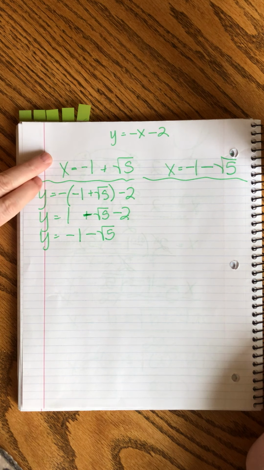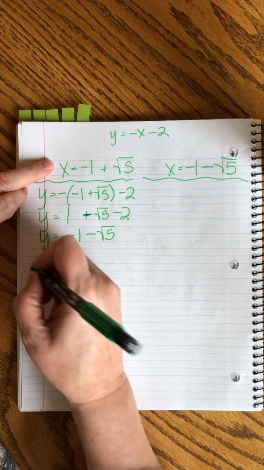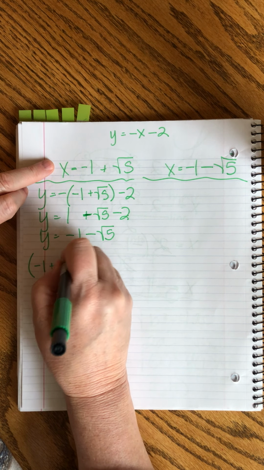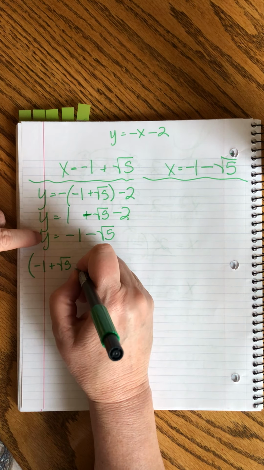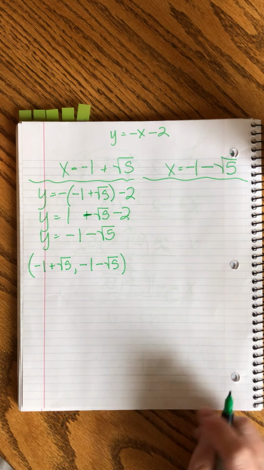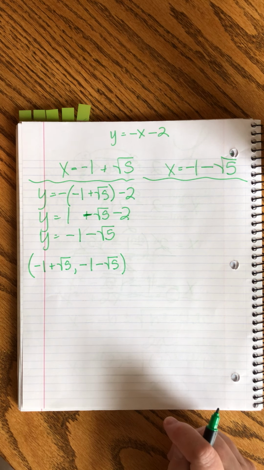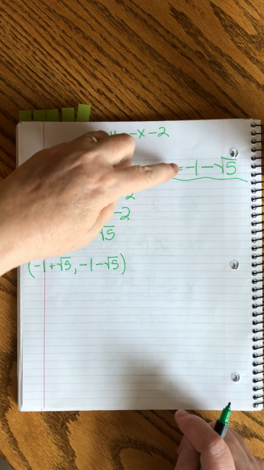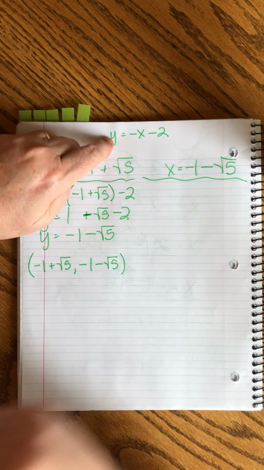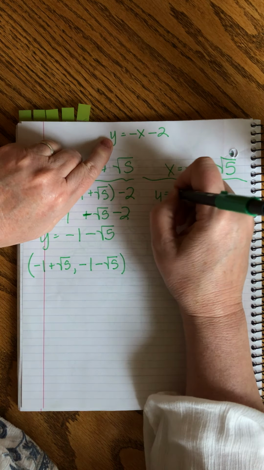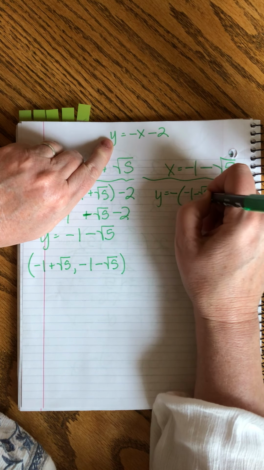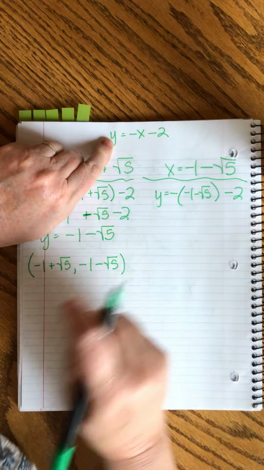Okay, so now I have a pair of points here. My x value is that, and my y value is, oh, that's very confusing, isn't it? Okay, now we'll go over and do the second one. Again, we're substituting this into this and simplifying for y. y equals minus this minus 2.